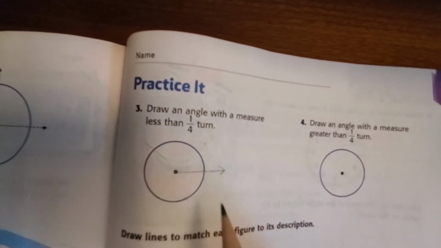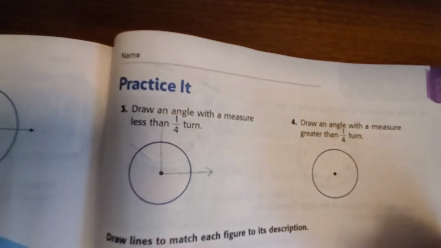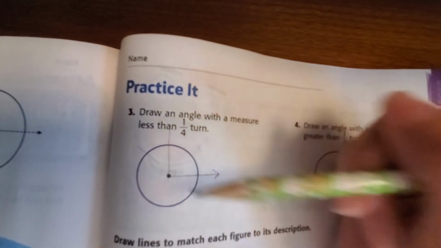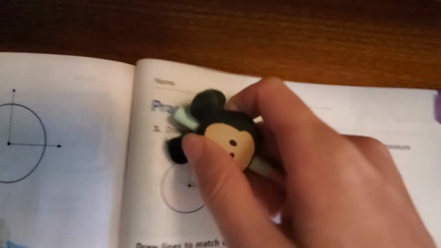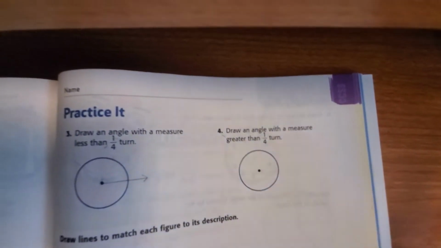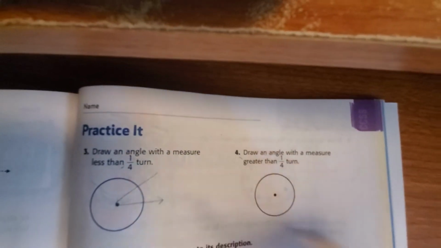Is this less than a quarter? No. Okay. Is this less than a quarter? No, that's exactly a quarter turn because it forms a right angle or a square. Okay, but I want less than a quarter, so I don't want to confuse you, so let me erase this. So I can draw it like this, for example. Okay, less than a quarter turn.